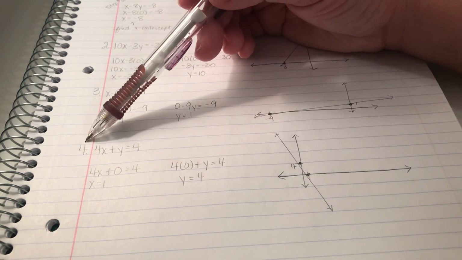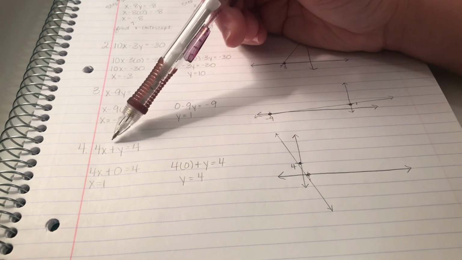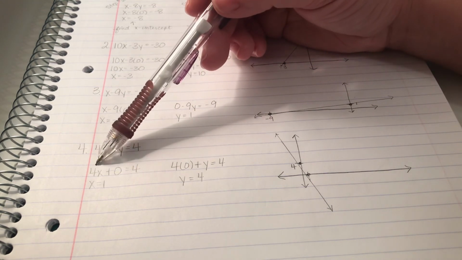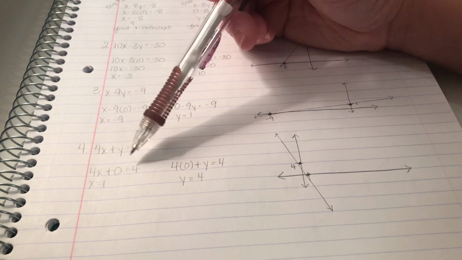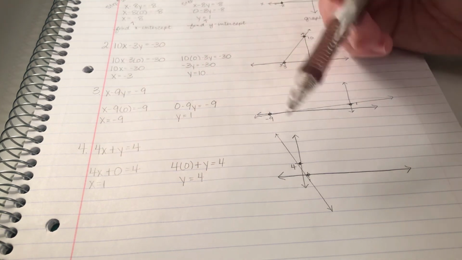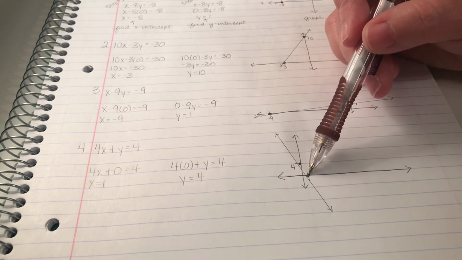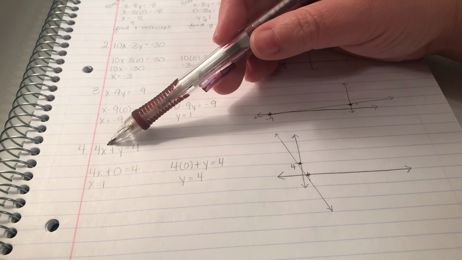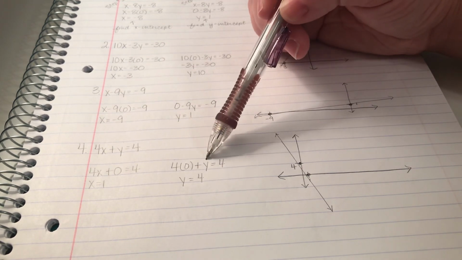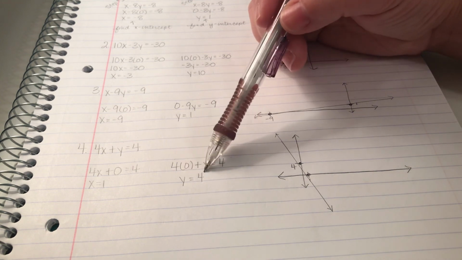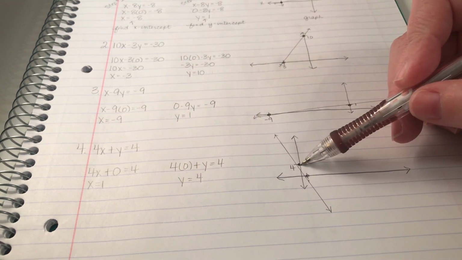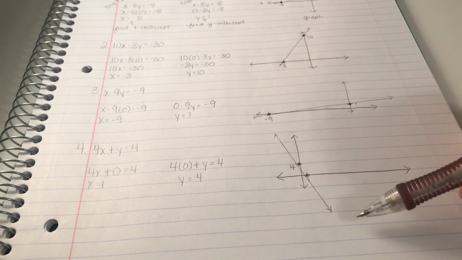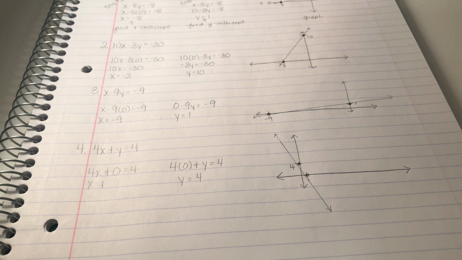My final example here, number 4. 4x plus y equals 4. So I plug in a 0 for my y, leaving me with 4x equals 4. Divide both sides by 4 and I get 1. So on my x-axis, I would plot my point at 1. To find my y-intercept, I would plug in 0 for the x. So 4 times 0 plus y equals 4, leaves me with y equals 4. So my other point that I would plot would be at 4 on my y-axis. Then I would connect those, and that would form my line. And that's it.